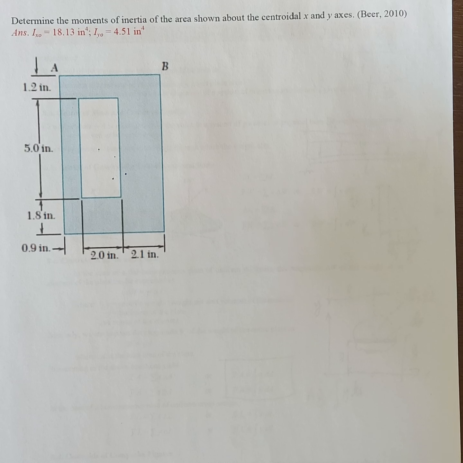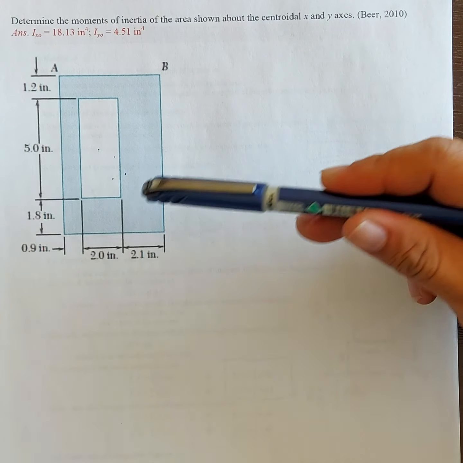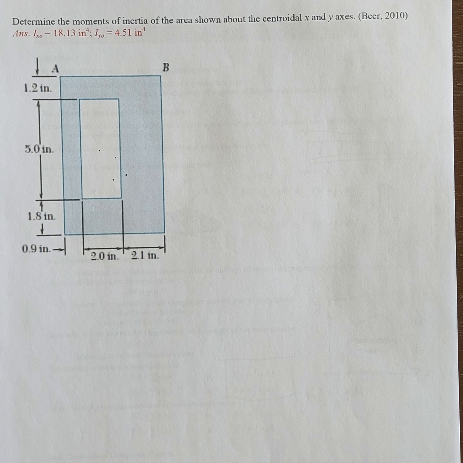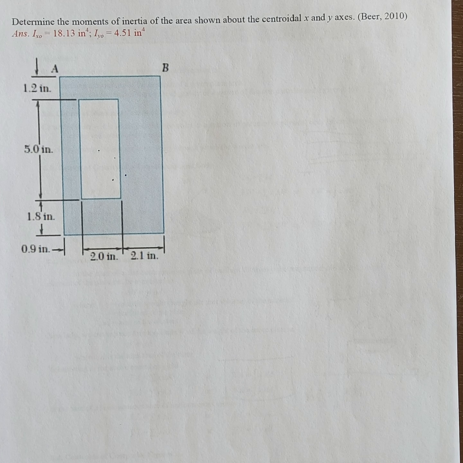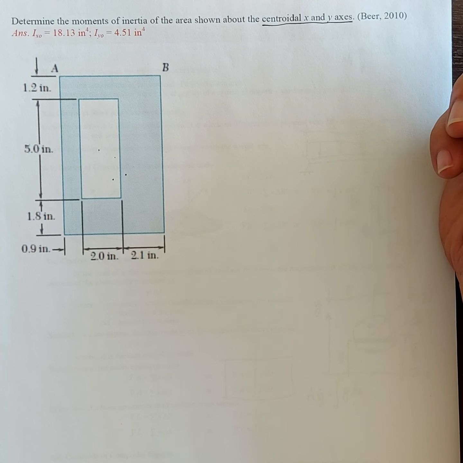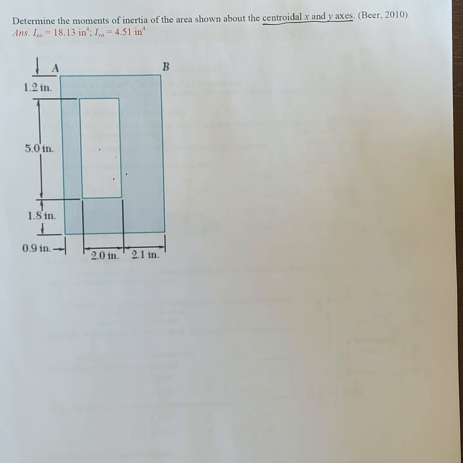Determine the moments of inertia of the area shown about the centroidal x and y axis. So, yeah, this would be our area. Okay, so centroidal x axis. So, about the centroidal x and y axis. So, we need to solve for the location of the centroid first, yung centroid ng shape na ito.